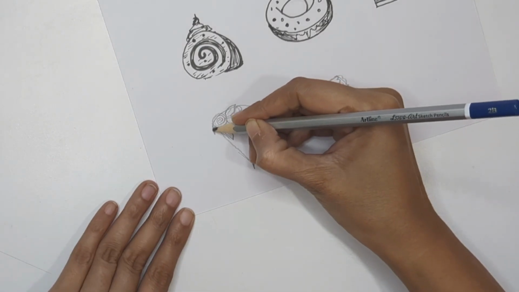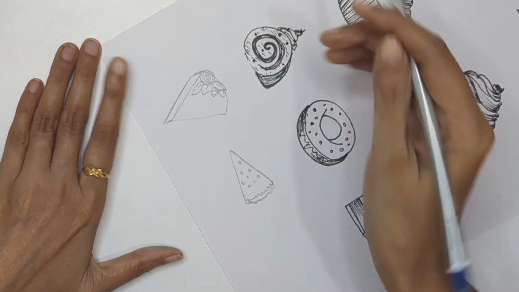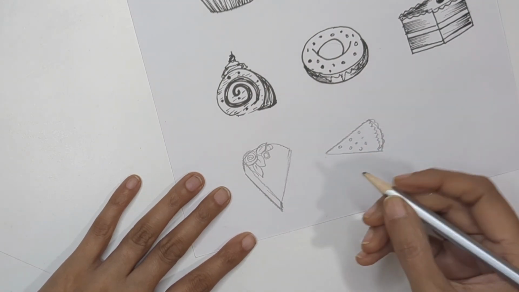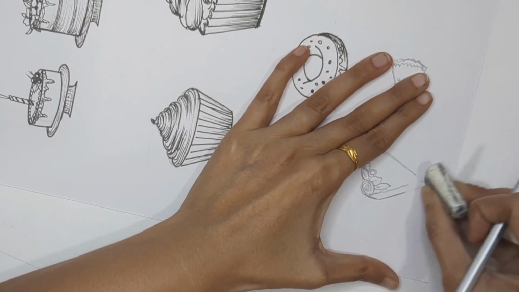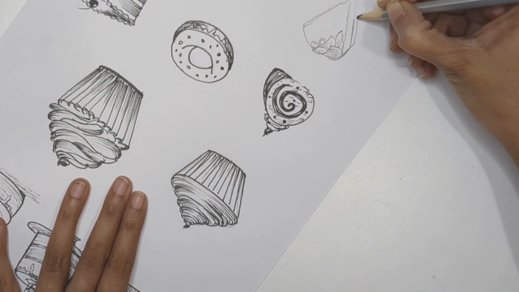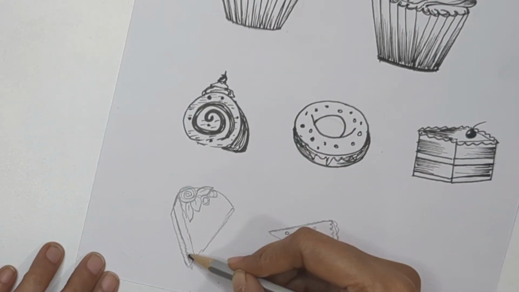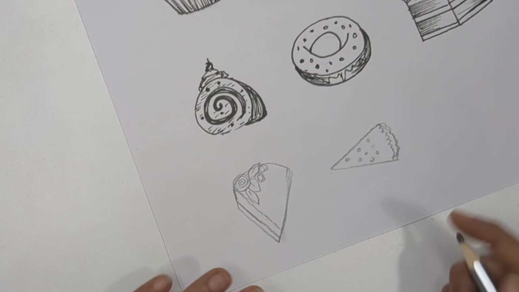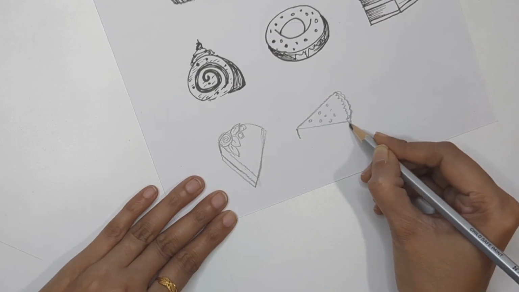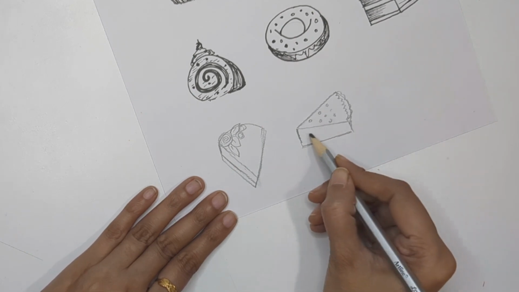This one I'm creating the side section, something like this. Make sure your side section is not too big or not too small. So the proportion of side section and top section should be something like this. And see, now you can see the perspective of this particular pastry better. Now for the second one I'm creating a rectangle kind of structure at the base so that we can see the whole perspective of this particular piece of cake.